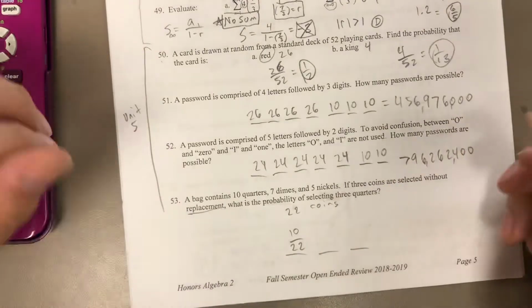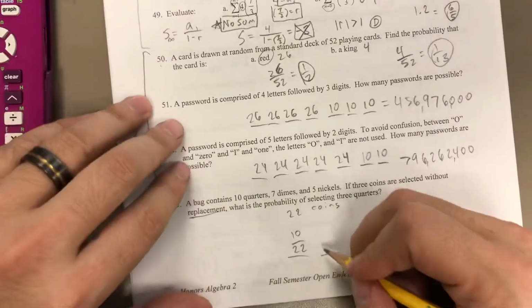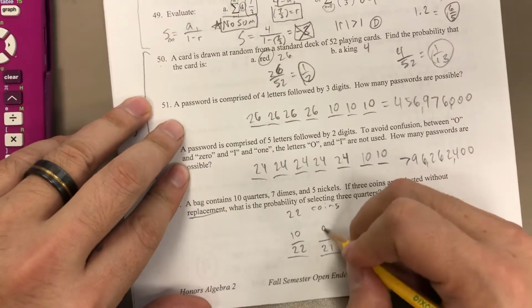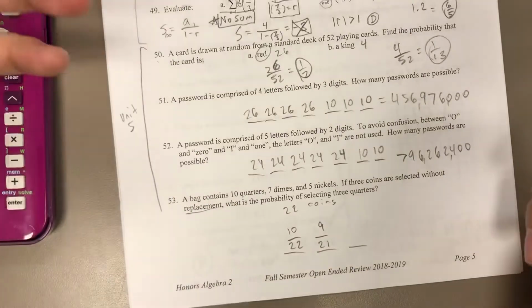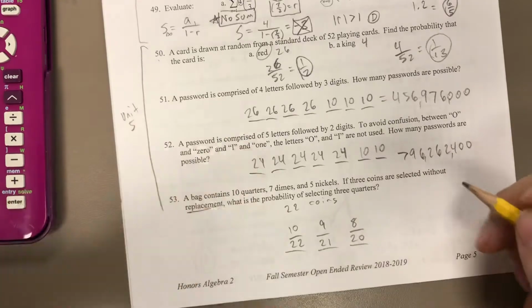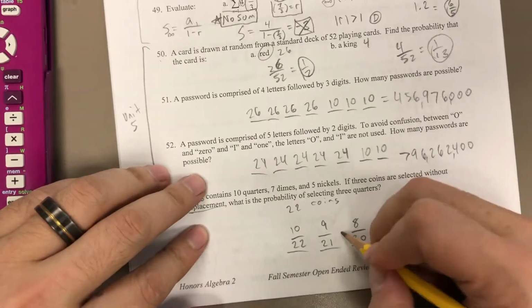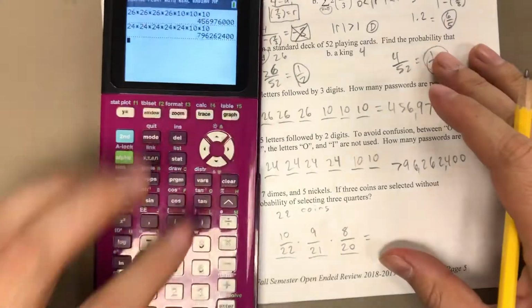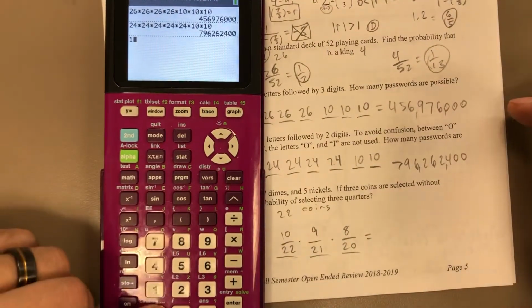And then you don't replace it, so you get rid of the quarter, so you're down 1 coin and down a quarter, so the next probability would be 9 out of 21. Get rid of that quarter, so now you have 8 quarters and 20 total coins. So you multiply all those together, because it's counting principle again.